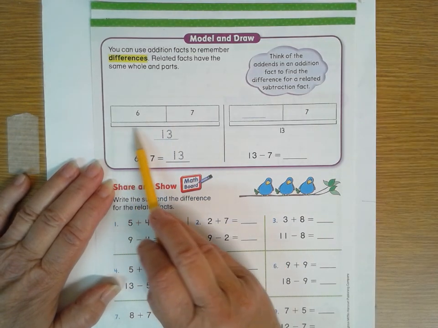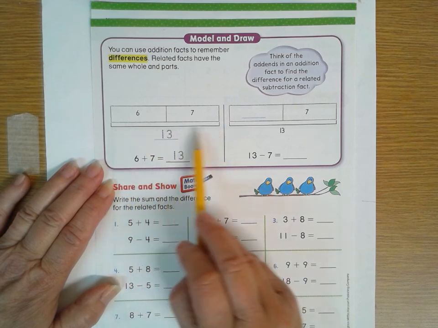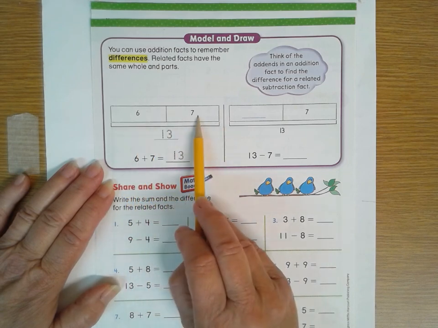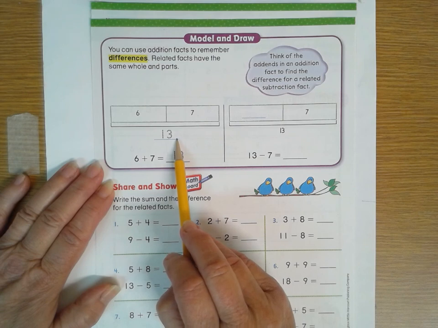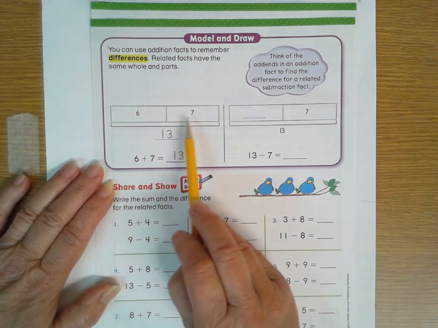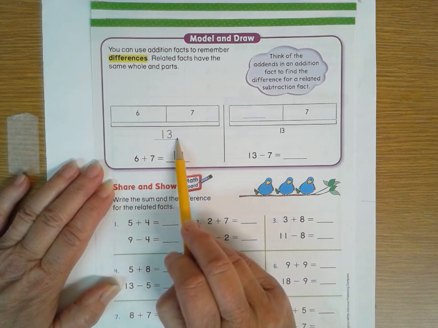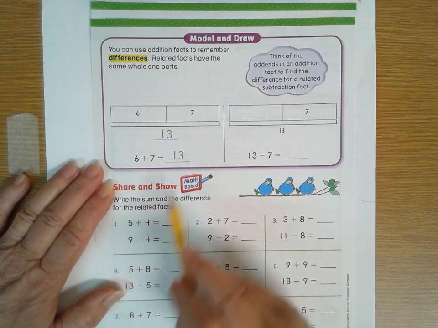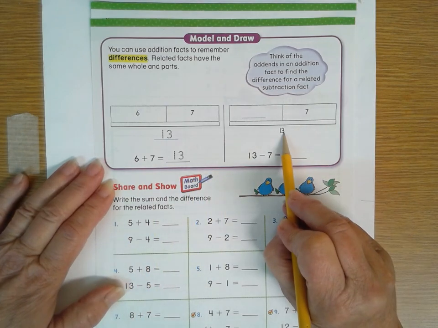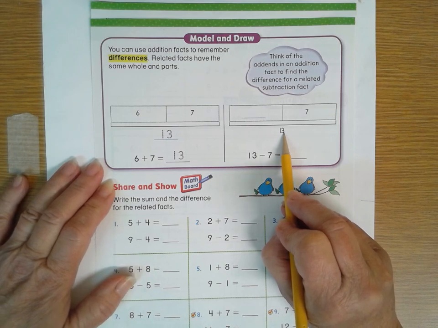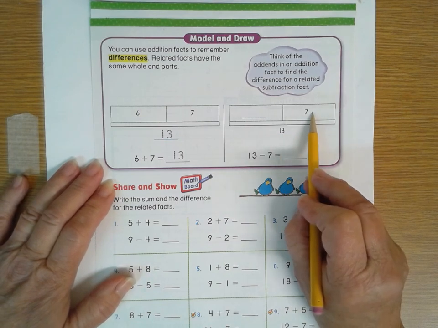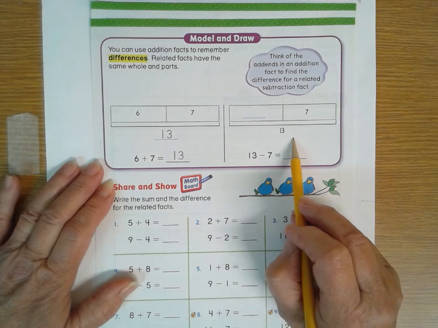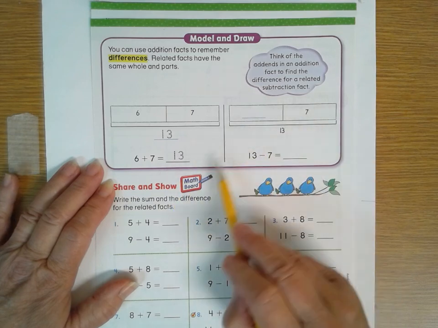So in this bar model, we have both parts. Here's our line that tells us that this is the whole bar. So we have 6 and 7, but we didn't have the whole. So we know that 6 plus 7 is 13. So the answer goes there. Now this time, we have the whole, we have the 13, and we have one of the parts, we have the 7. We can use this addition fact to help us get the answer.